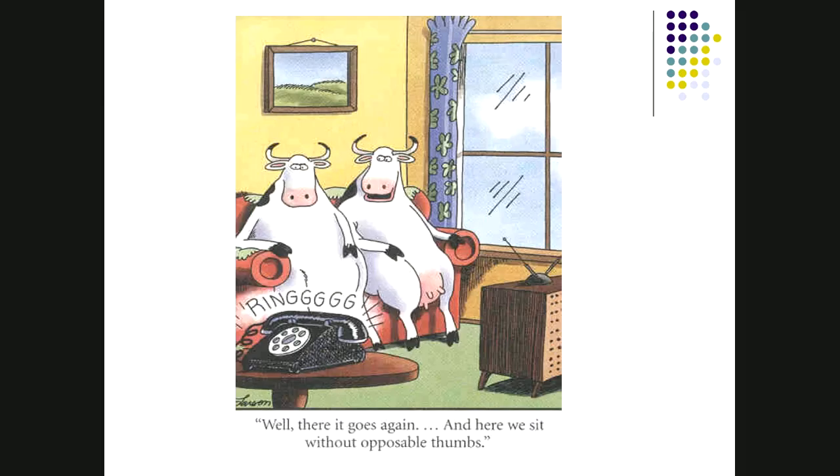So look at this little joke. These are cows. Cows don't have thumbs. And so cows, they don't have opposable thumbs. They can't pick up stuff. So look, the phone is ringing and they can't answer it.